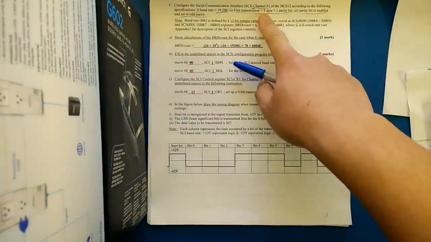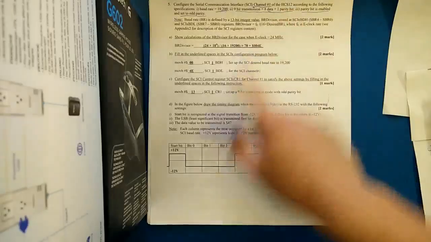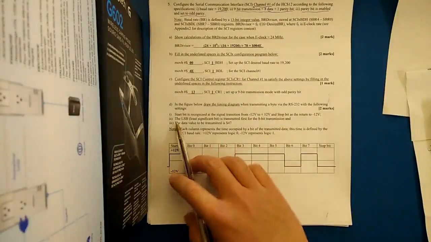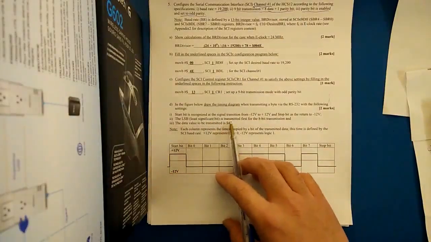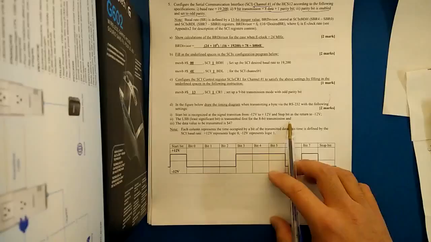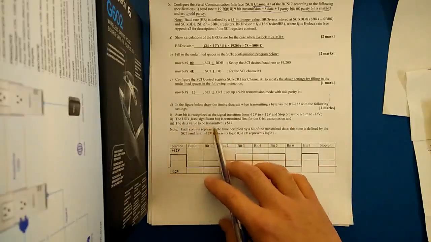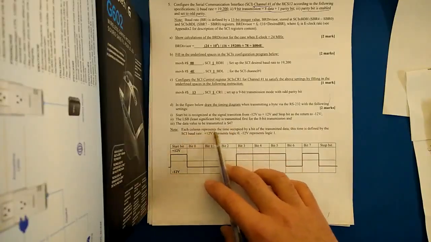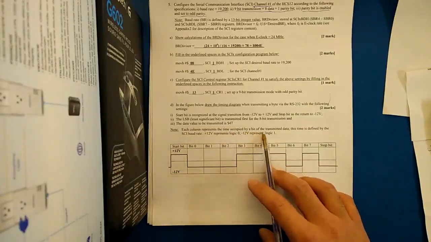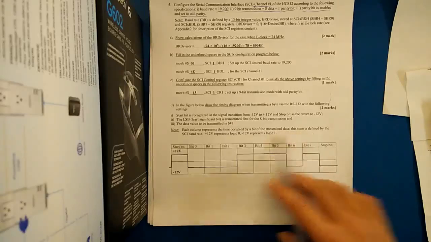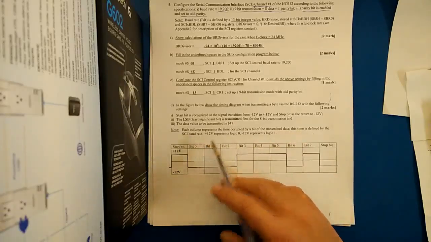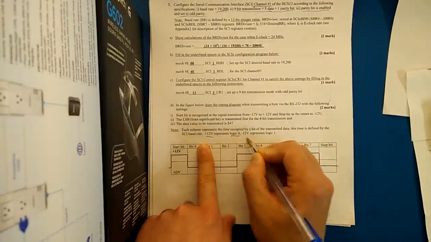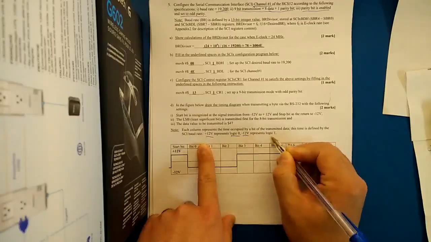Okay, and that's why it was 8 data, 1 parity bit, because 1 parity bit is on each end. The least significant bit is transmitted first for the 8-bit transmission, and the value of the data to be transmitted is $47. Note, each column represents the time occupied by a bit of the transmission data. This time is defined by the SCI baud rate. And another thing: positive 12 represents logic 0, and negative 12 represents logic 1.